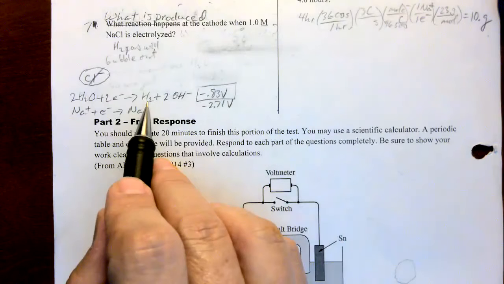For how long it will take, you need to end up in seconds. Well, what kind of information in here has seconds built into it? Well, amps does, and they very much think you know that an amp is a coulomb per second. So they have handed you seconds. This is 8 coulombs per second. So inside there is your seconds unit.